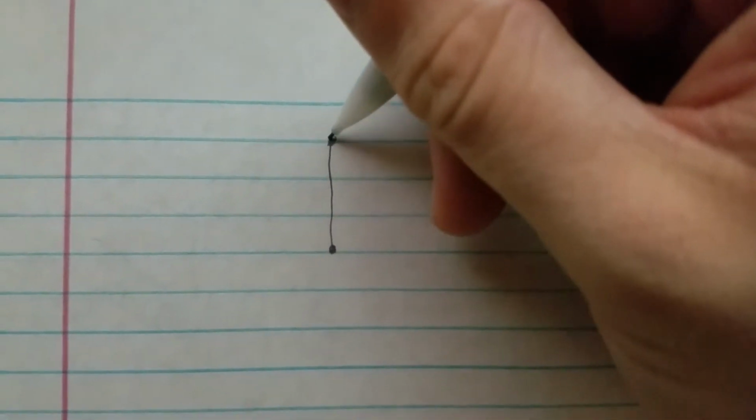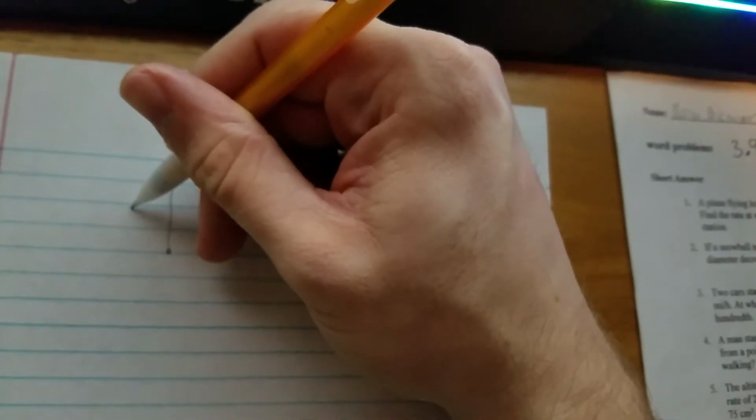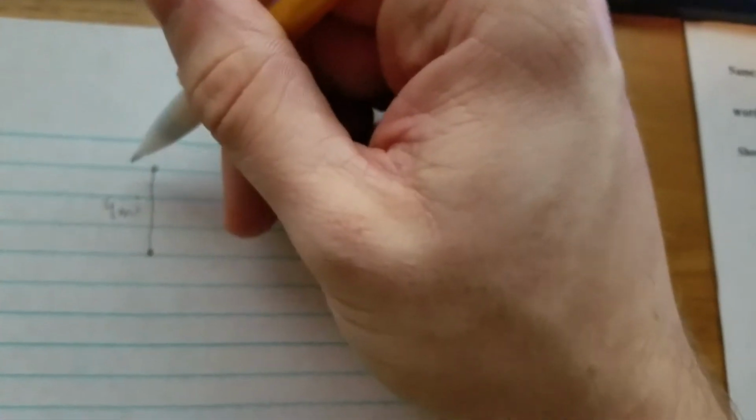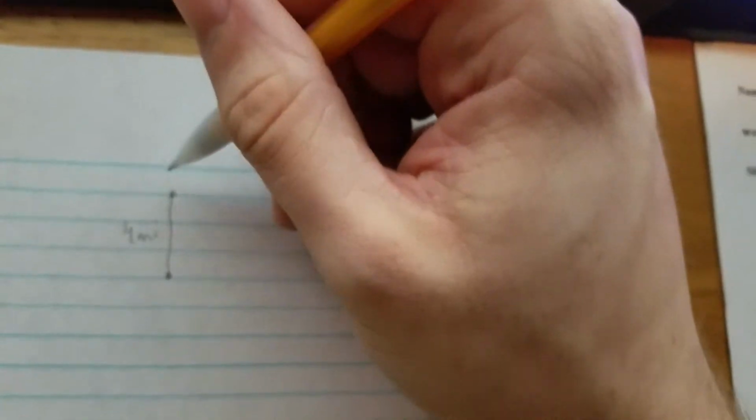This is the plane when it's over the station, and this is the station. And then you draw a line, and that line represents the altitude at which the plane is flying, which is 4 miles. Now, the plane doesn't spend very long on top of the radar. It's got places to be, so it goes over here.